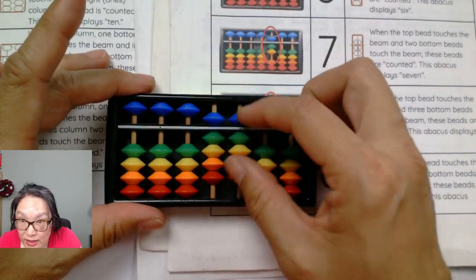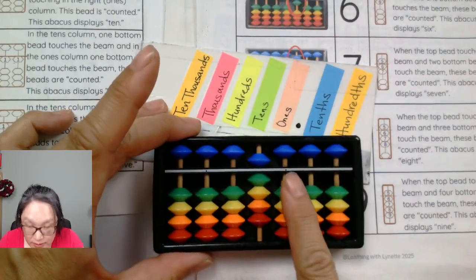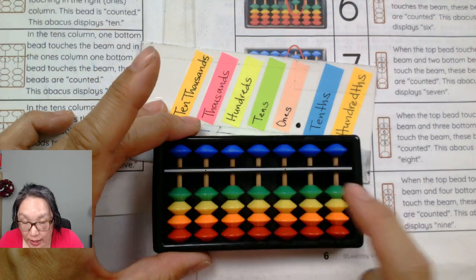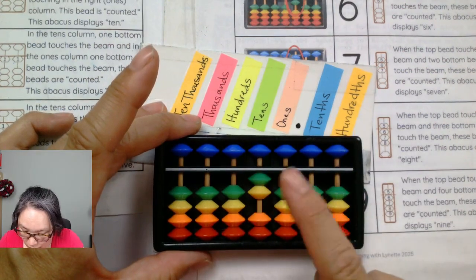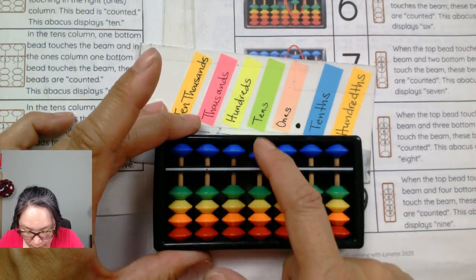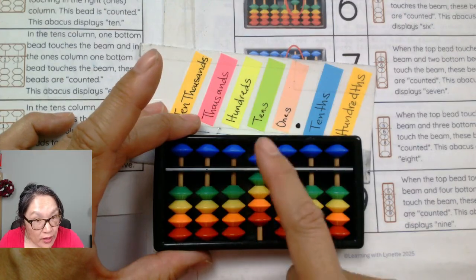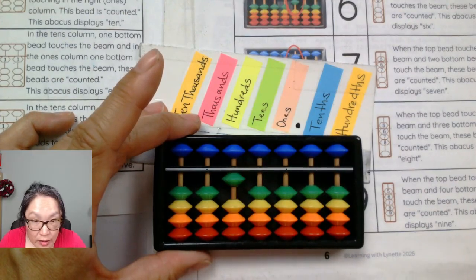And then if I do this, this is 90. 90 is because of our 1s and our 10s. And then we have 10, 20, 30, 40, and then 50, 60, 70, 80, 90. After 90, we have 100.